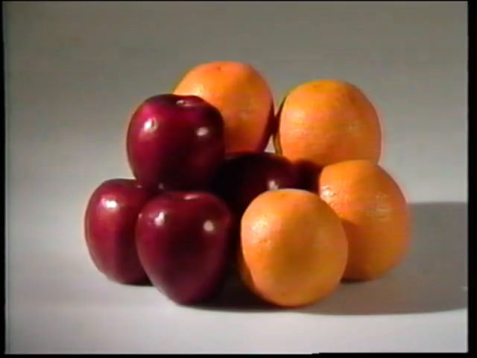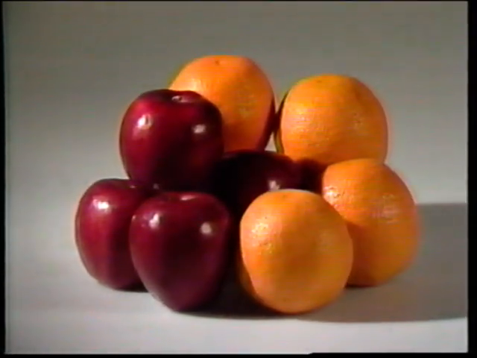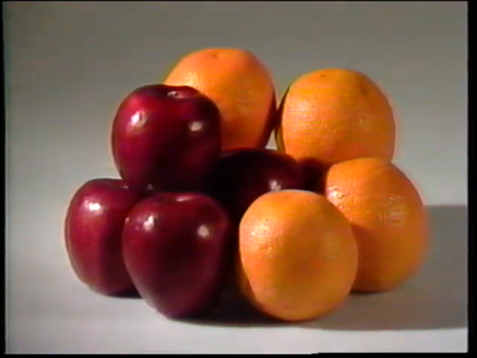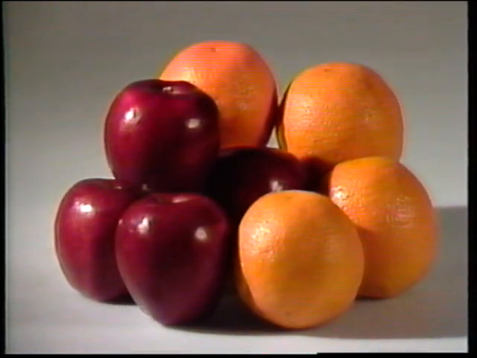Hard lighting, because of its well-defined shadows, creates many small, bright highlights on glossy textured surfaces like water or even apples and oranges. In the studio, the spotlight serves as the small source.